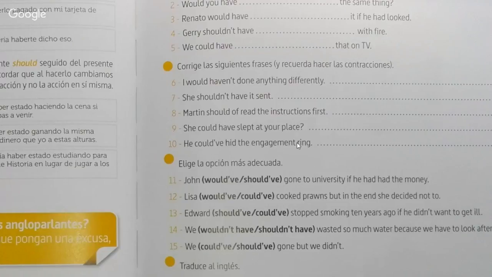The contraction is in wouldn't. I wouldn't have done anything differently. Okay. Teacher, and in the next, she shouldn't have sent it. It is the end of the sentence. Okay. Next, Martin should have read the instruction first. This sentence needs the have. Okay. Martin should have read the instruction first. Next, she could have slept at your place. The mistake is the could; could she have slept at your place is correct.